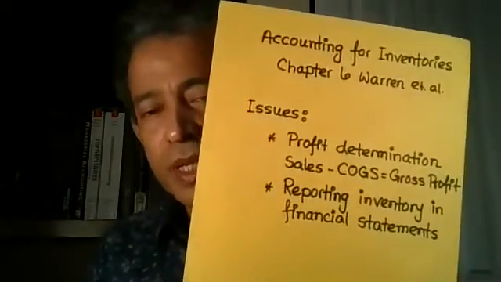So costing, today's presentation is exclusively about costing it. How do we know how much is the cost? All right, so profit determination is one of our purposes, and the other one is reporting in the financial statement, so in the balance sheet in particular. All right, and once we know the value, we're going to be able to report it. And to know the value, we need to know the cost, because cost could be value.